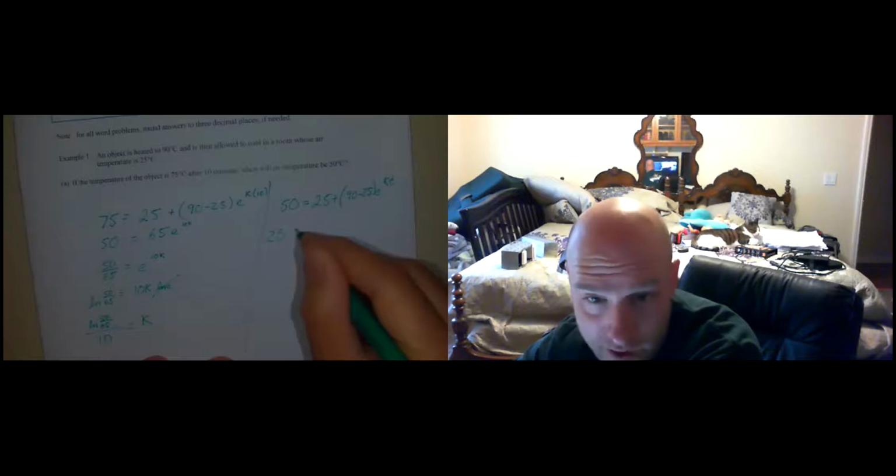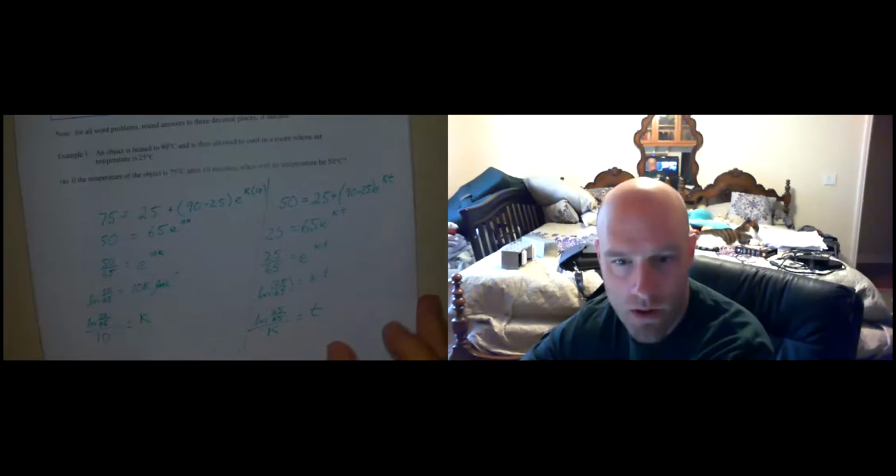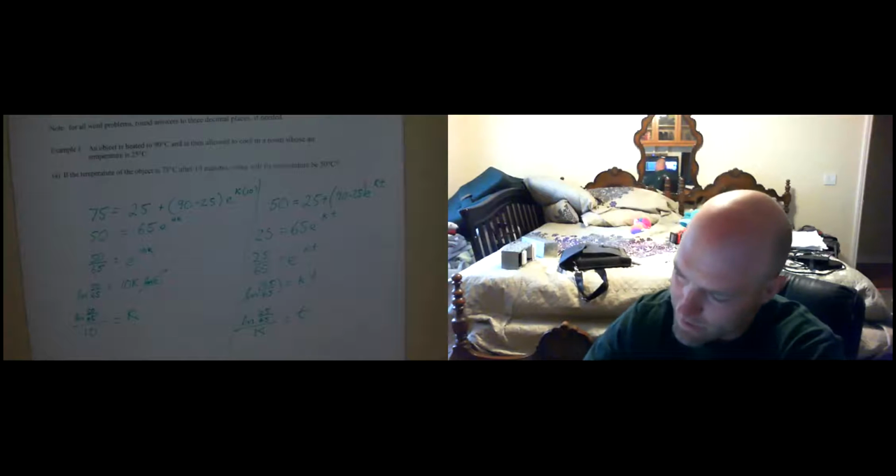This time I get 25 equals that 65 e to the k t. Dividing, I get 25 65ths equals e to the k t. Taking the natural log of both sides, a little bit quicker this time, just equals k t. And the natural log of 25 over 65 divided by k is equal to t. We've done the heavy lifting. The rest is just plugging into the calculator.